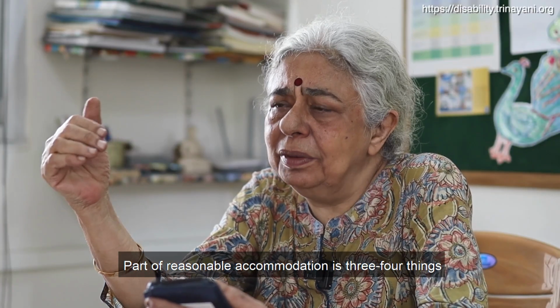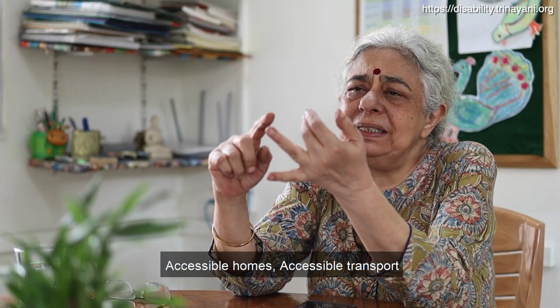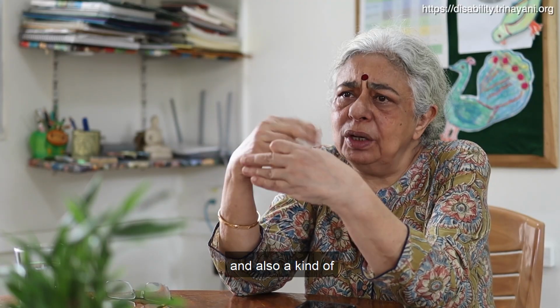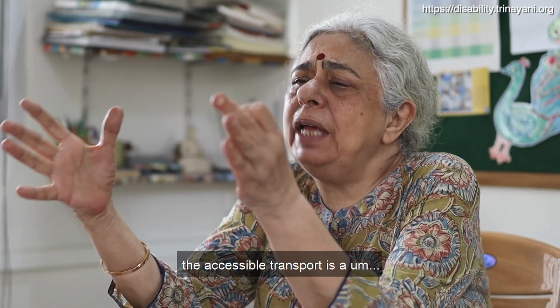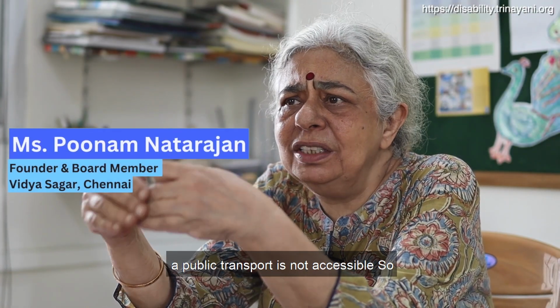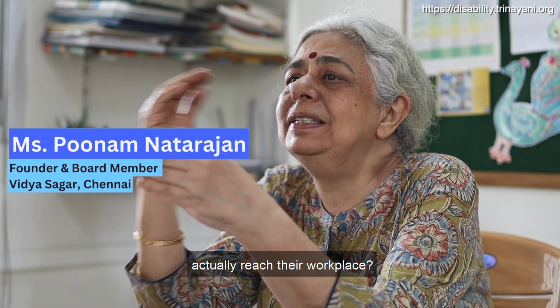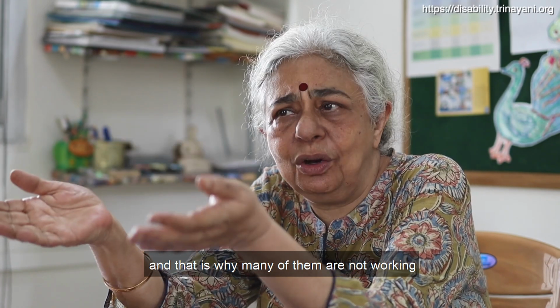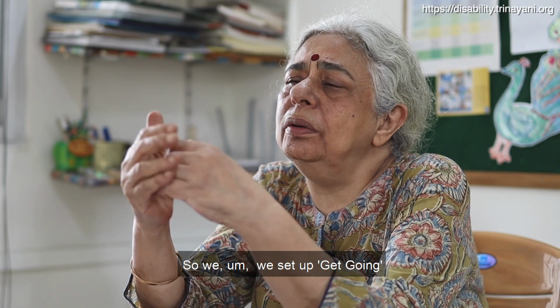Part of reasonable accommodation is 3-4 things: accessible homes, accessible transport, and also a kind of demonstration of all the assistive devices possible. So the accessible transport: public transport is not accessible. So how do people with intellectual and developmental disabilities actually reach their workplace? And that is why many of them are not working, or they start working and then they leave their jobs.